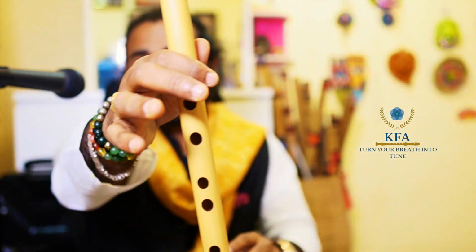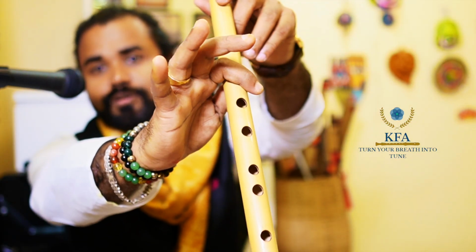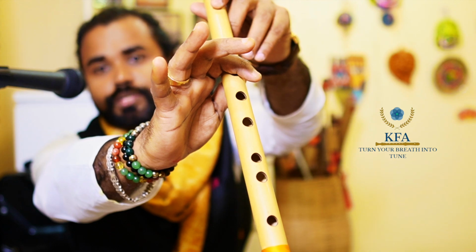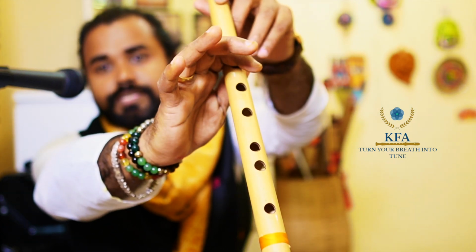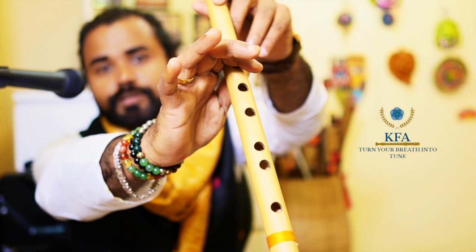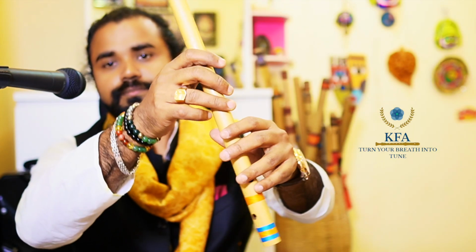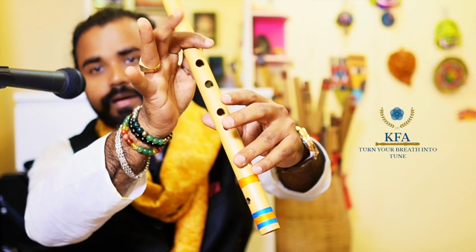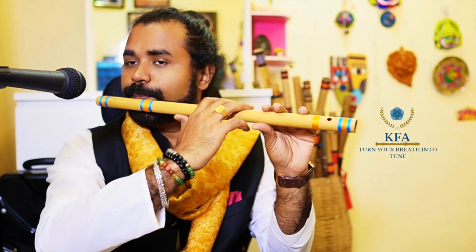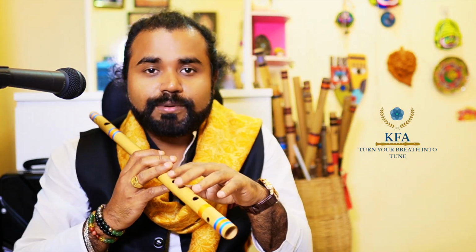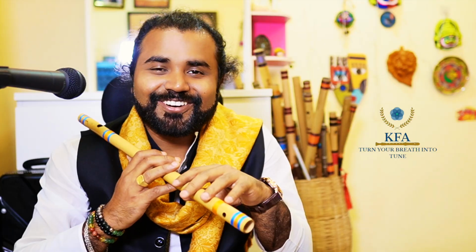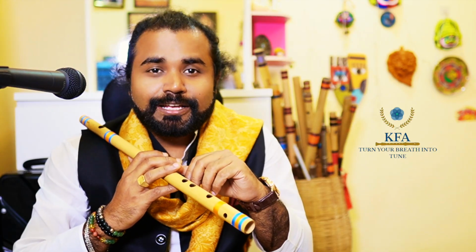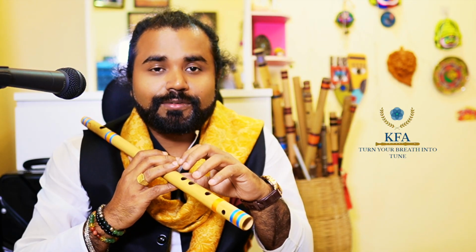So this is ga and little open here, shuddha ma will come. Pa dha ni sa re ga shuddha ma, little open. So the entire thing is called pyramid. If you place the notes, it looks like a pyramid structure. That is the reason it's called pyramid. Okay, you understood correctly. So what we have learned?